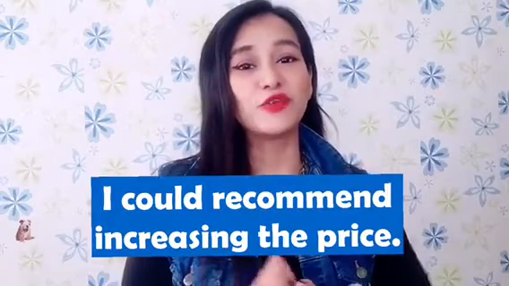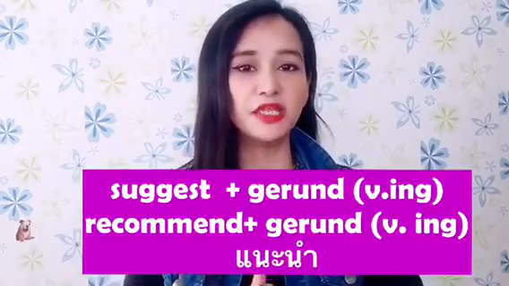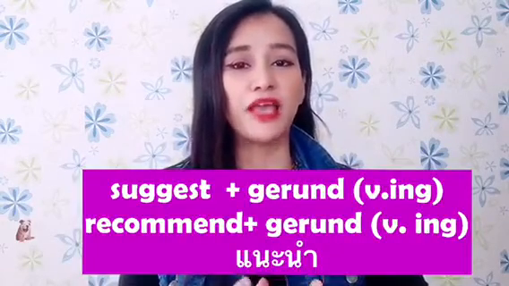You will see that the three sentences have the same meaning, but the difference is the structure. If you notice, you will see that after should, it is followed by the base form of the verb. It means no s or no es. But for the verbs suggest or recommend, it is followed by a gerund, or verb with ing. These are the differences, but actually they have the same meaning.